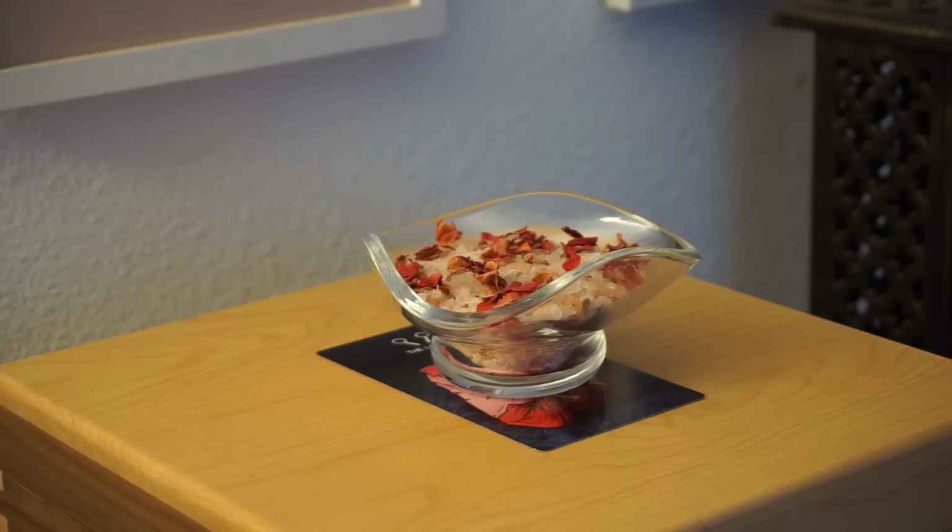And so I chose the pink Himalayan salt, obviously, because it correlates a little bit more to love than just regular sea salt. Sea salt would work fine too. Sea salt is very cleansing. And then of course the rose petals are another love correspondence, and then sitting on top of that Lover's card. Very simple, very practical, but effective.